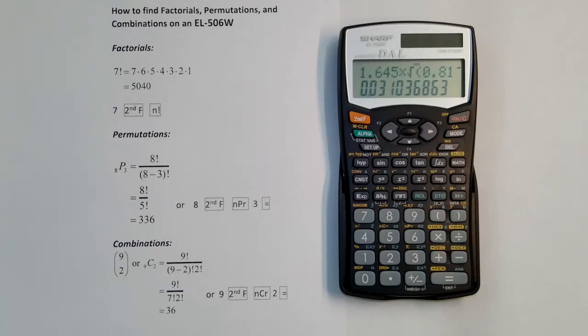Hello, in this video, I'm going to show you how to find factorials, permutations, and combinations on a Sharp EL-506W calculator. I'm also going to talk a little about what those are.